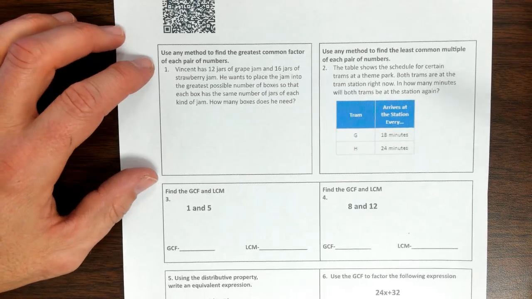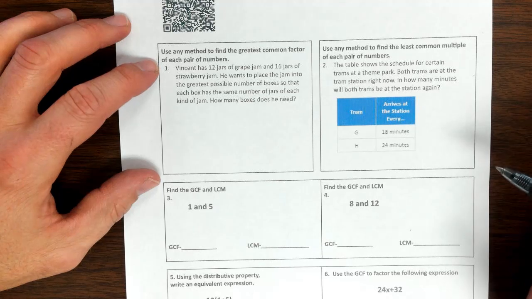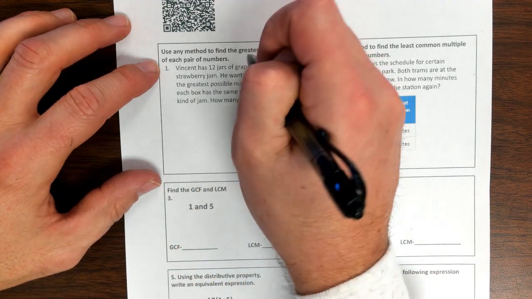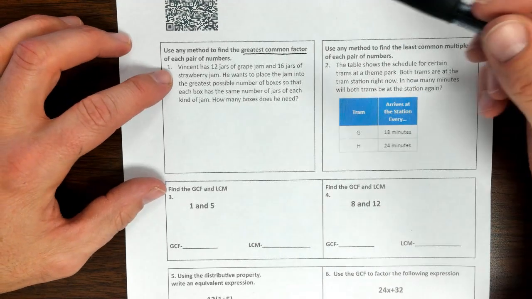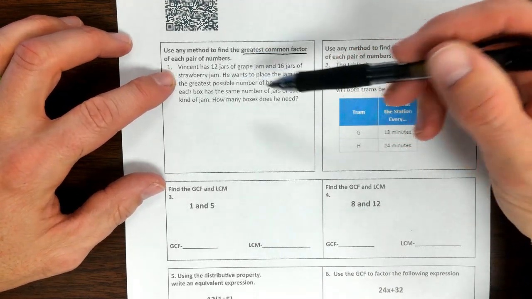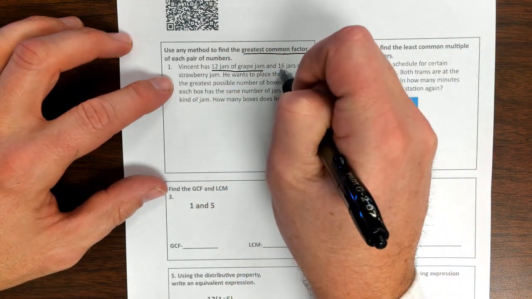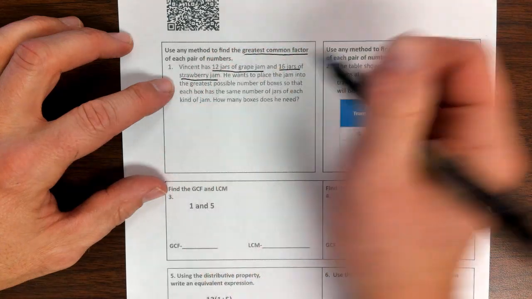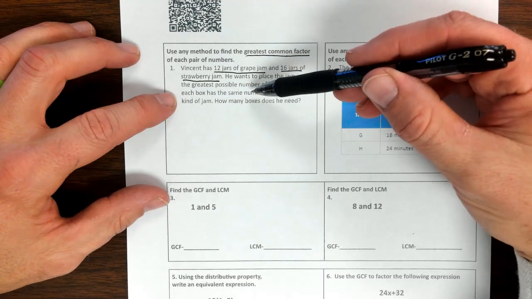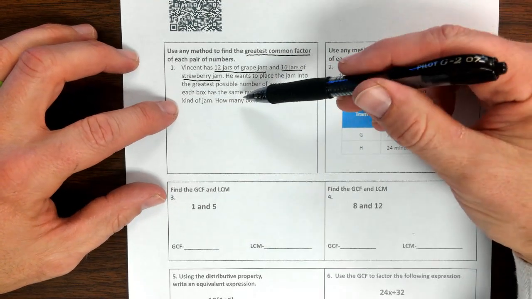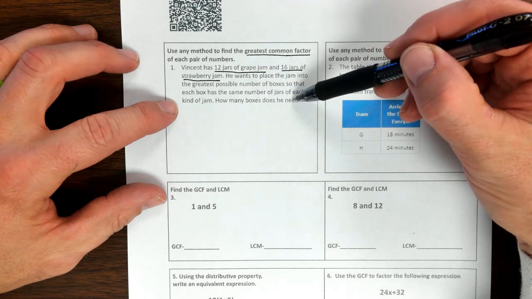Alright, so let's take a look at number 1. Number 1 says, use any method to find the greatest common factor of each pair of numbers. So we are looking for the greatest common factor. Let's read the problem. Vincent has 12 jars of grape jam and 16 jars of strawberry jam. He wants to place the jam into the greatest possible number of boxes, so that each box has the same number of jars of each kind of jam. How many boxes does he need?